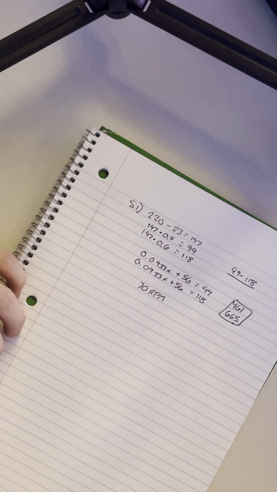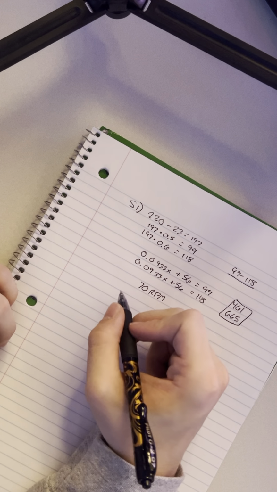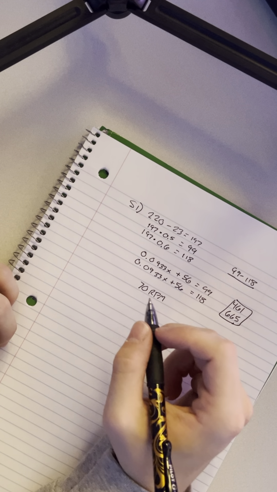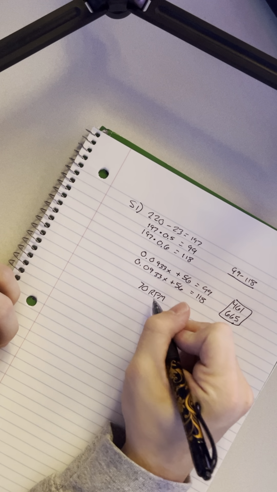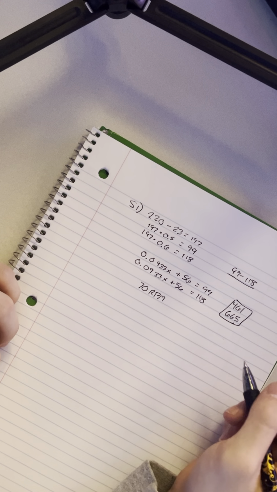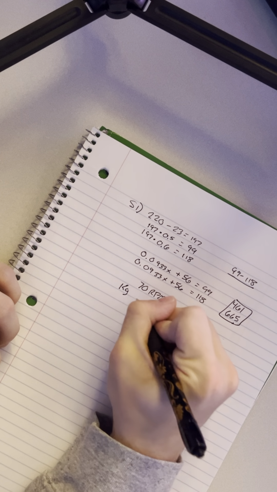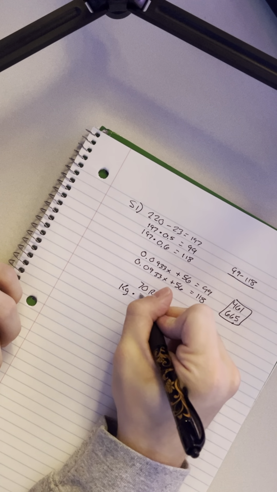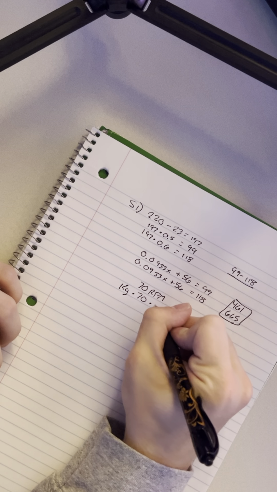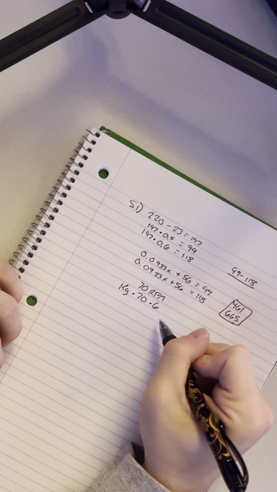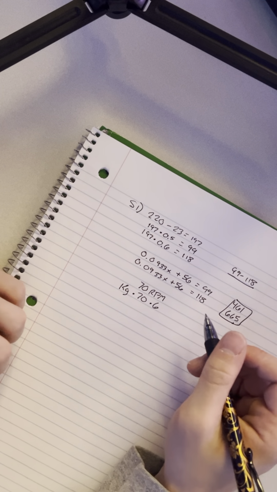Then the last step is how to actually find the kgs for each workload. The way we do this, kilograms, which is what we're looking for, times cadence, RPM, times 6 equals workload. So I'm going to set it up: kg times 70 times 6. The 6 is a constant. That is because of the bike that we're using.